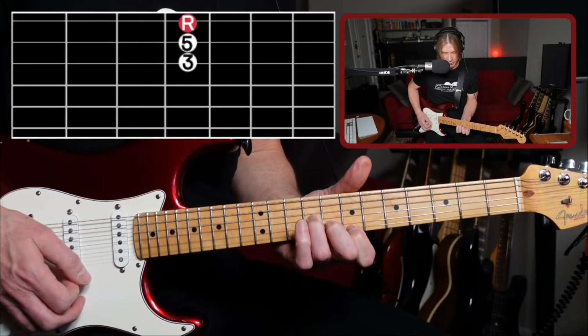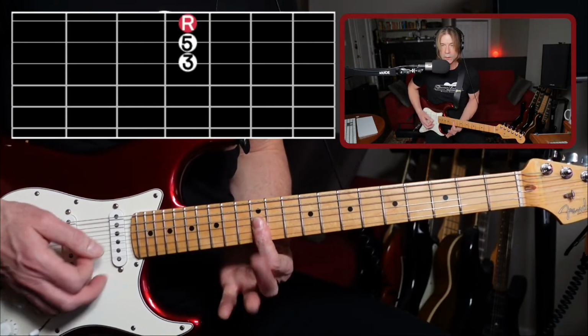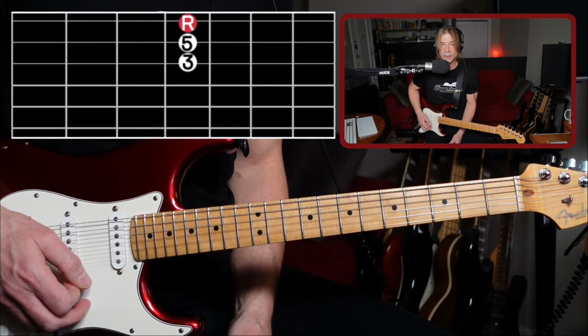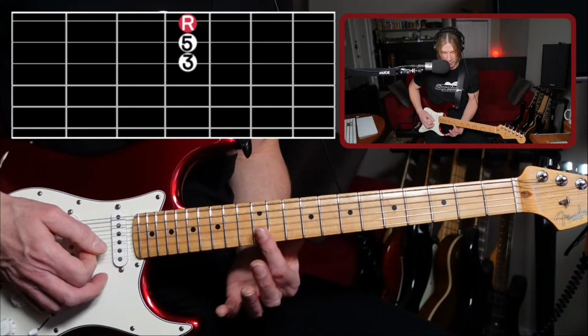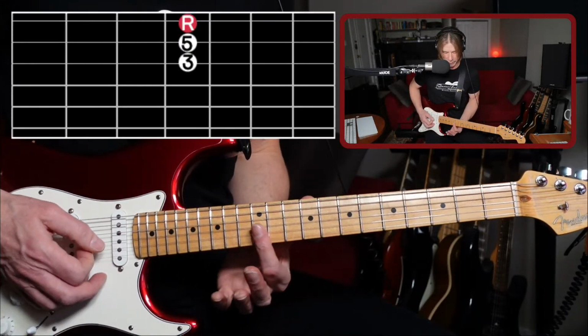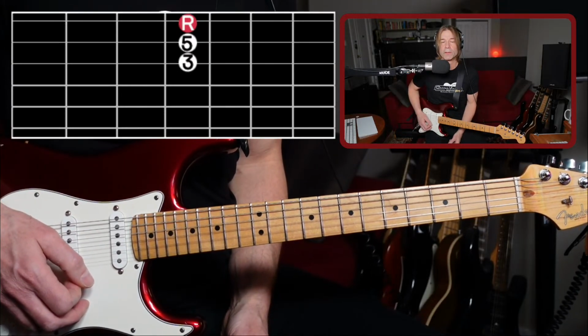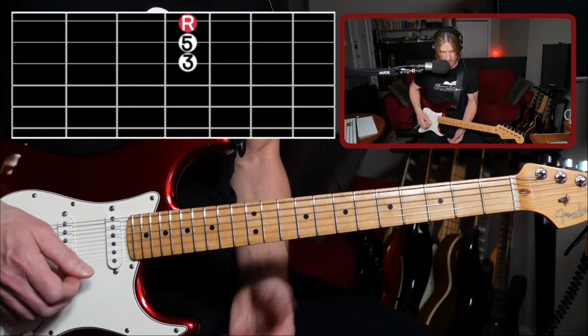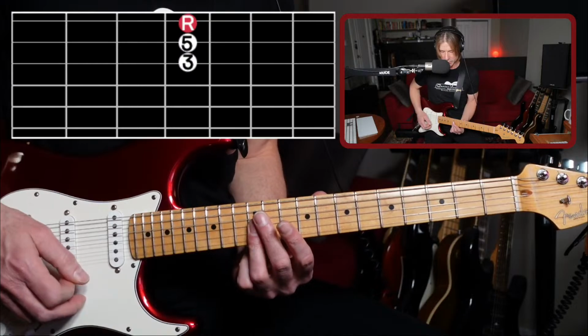So you have the root version, you have the first inversion here, which is also the open strings. Same thing, because this 12th fret indicates half the fretboard right there. Open strings right there. So, okay, that's that inversion right there. First inversion.